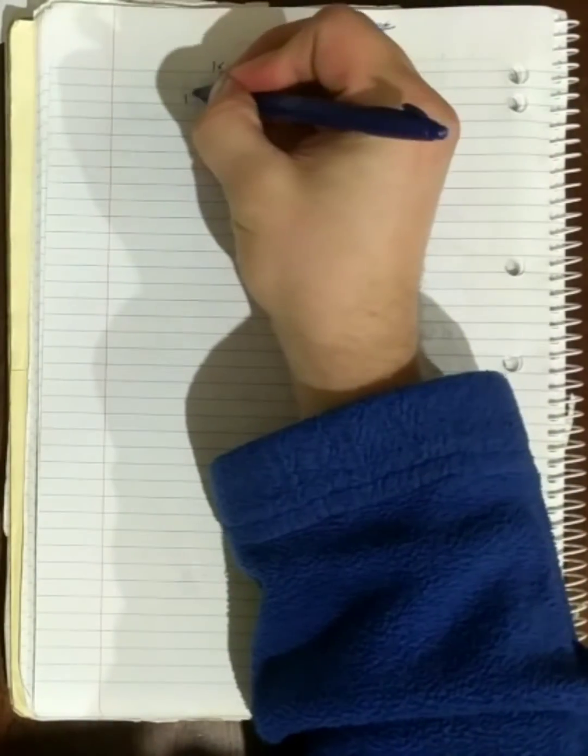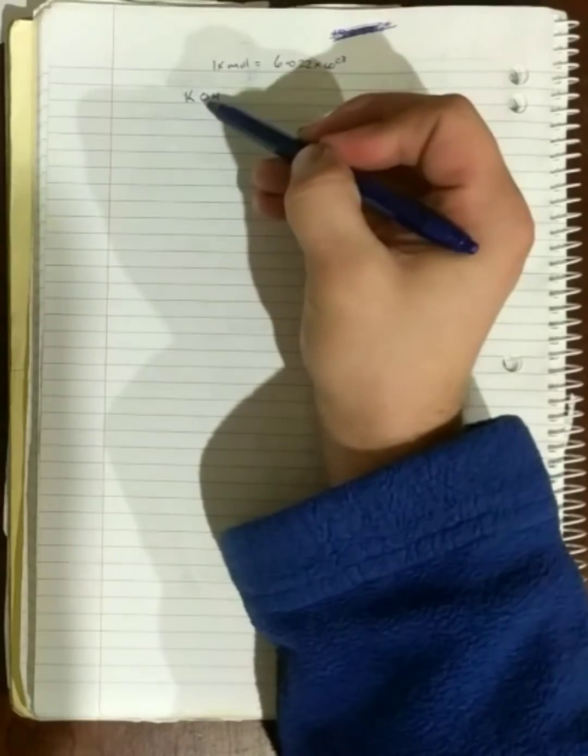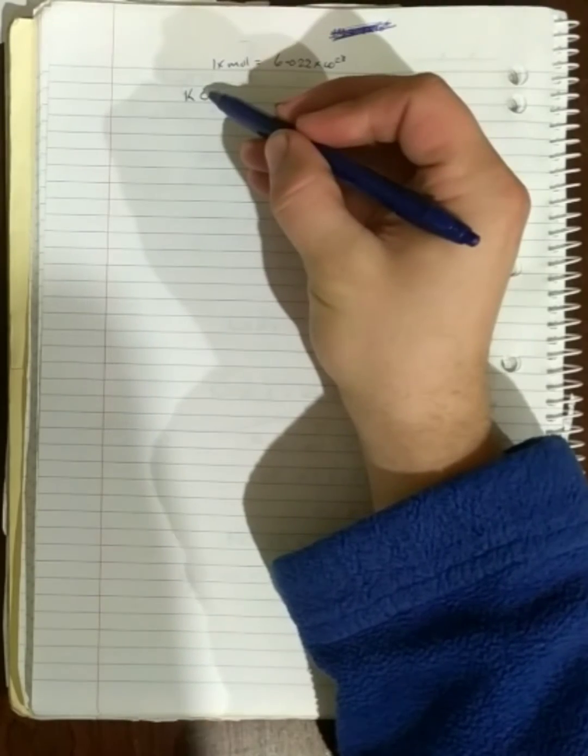Okay? Now, for those of you who aren't familiar, potassium hydroxide is KOH. So it's a potassium atom bonded to 1 oxygen and 1 hydrogen. Or actually, I believe it's bonded to 1 oxygen, and that oxygen is bonded to a hydrogen, I think. I can't tell from memory, I'd have to look it up. Either way, that's your molecular formula.